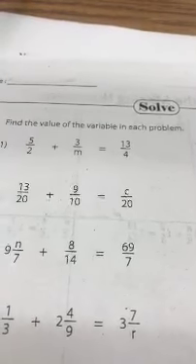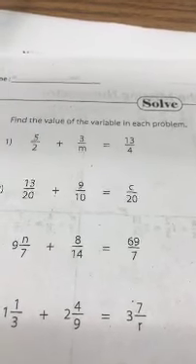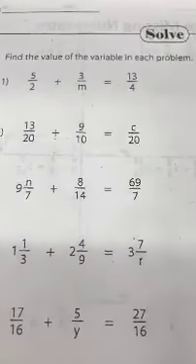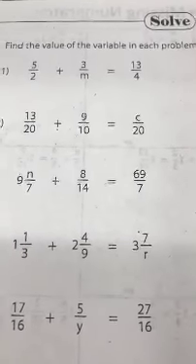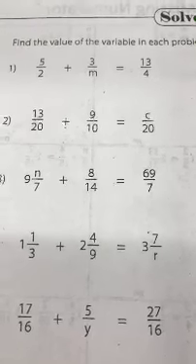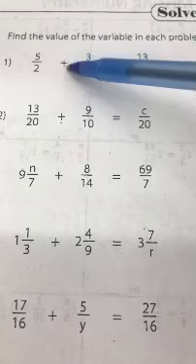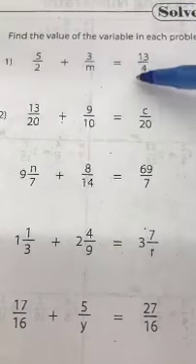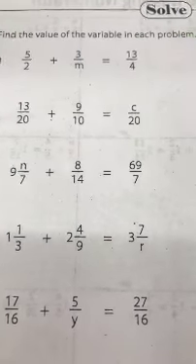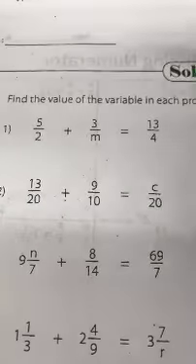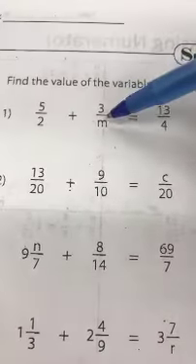Okay, so today we're going to look at how I can find a missing number when solving fraction problems, for instance, a missing numerator or a missing denominator. We're going to begin with the very first question: 5/2 plus 3 over m is equal to 13/4. The very first thing we should notice is that there is a missing denominator.